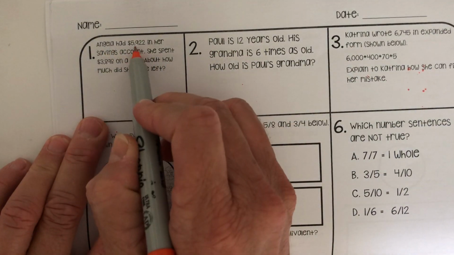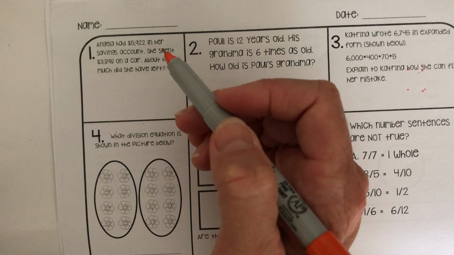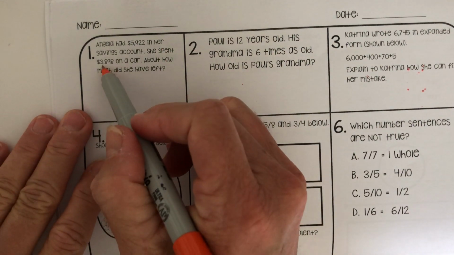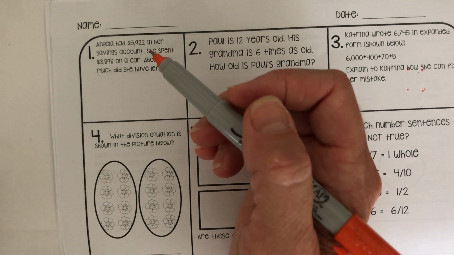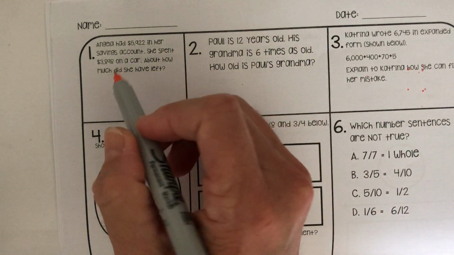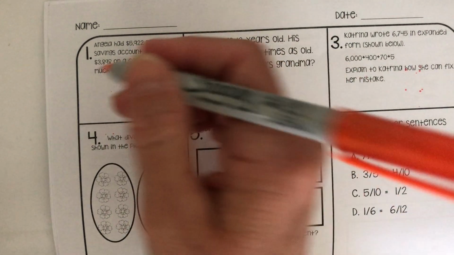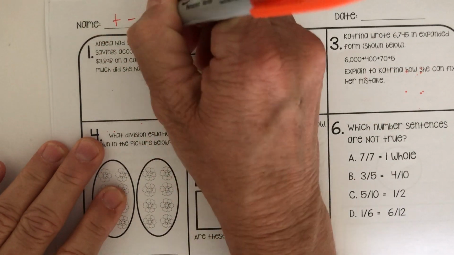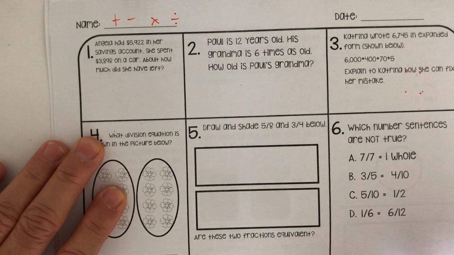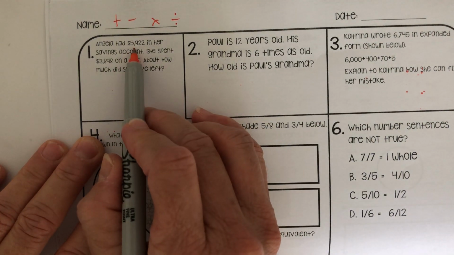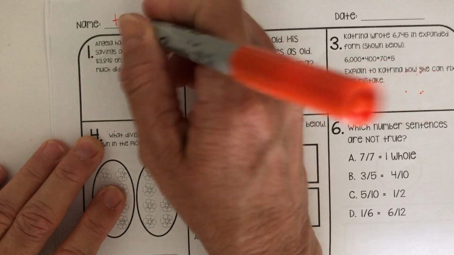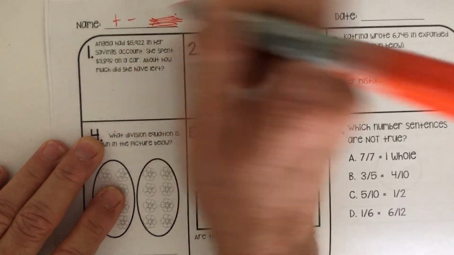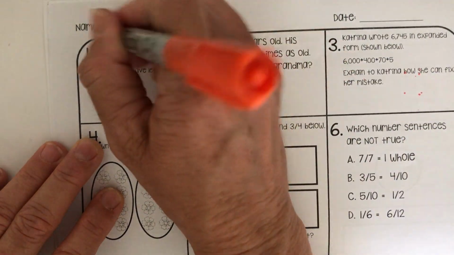All right, spiral 6. Angela had $5,922 in her savings account. She spent $3,898 on a car. About how much money did she have left? Okay, so you can either add, subtract, multiply, or divide, right? Do you have equal groups? No. You started with 5,922. You spent that much. There's nothing equal about it. So it is not multiplication and division. Okay, so you can either add or subtract.